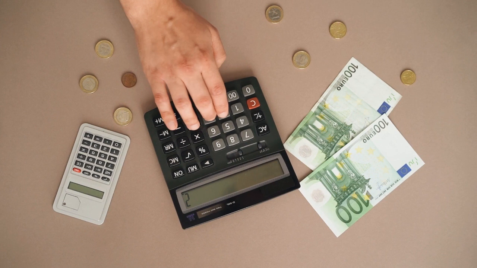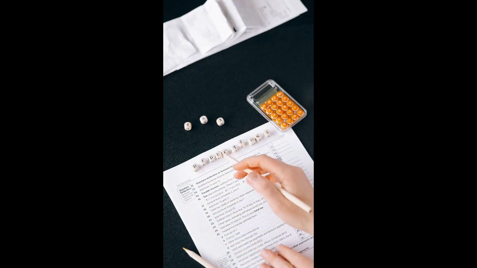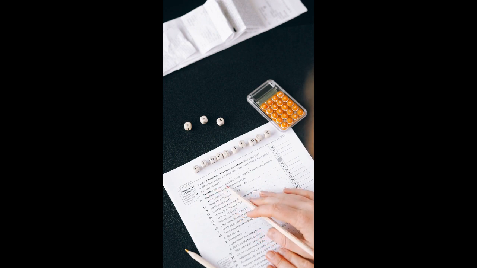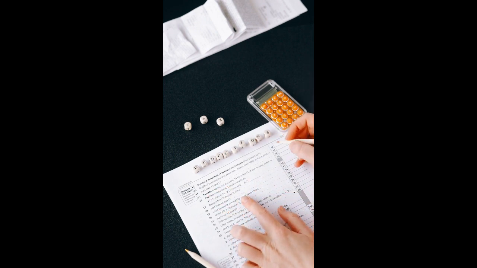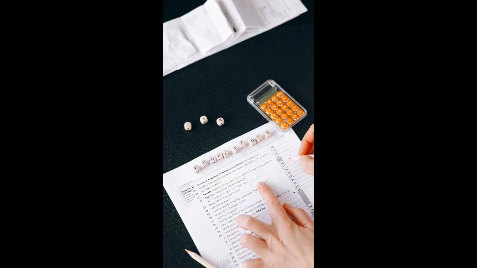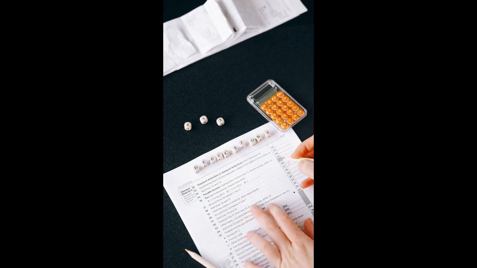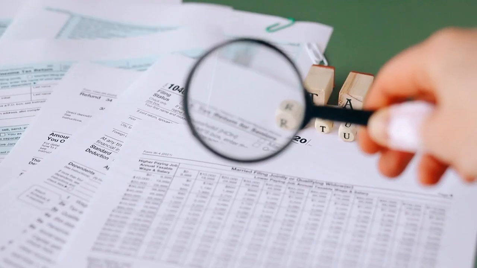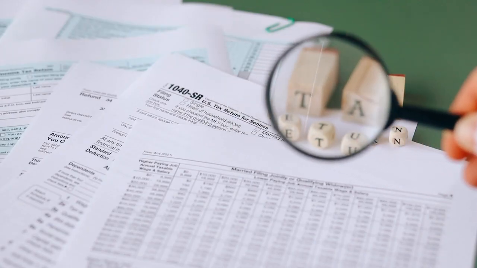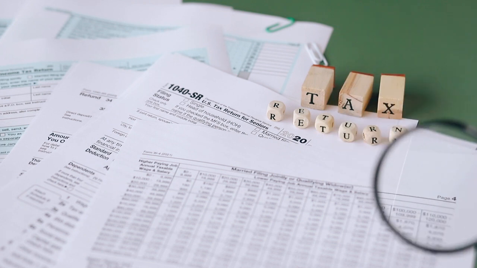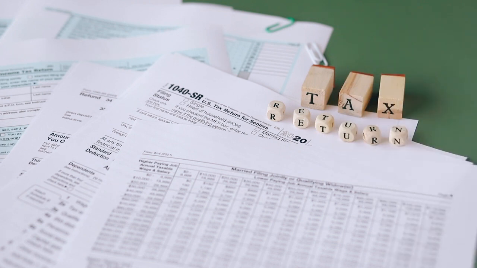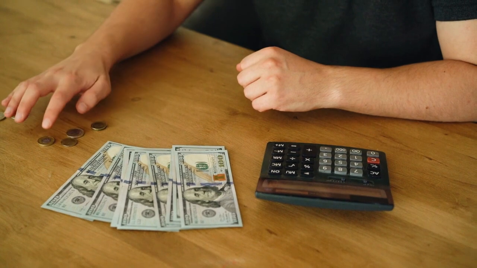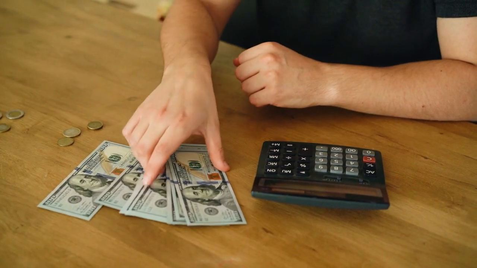Profitability ratios. Gross profitability ratio. Formula: gross profit to net sales, x 100. Example: a company with gross profit of $500,000 and sales of $1 million has a gross margin of 50%. Net profit margin. Formula: net profit to net sales, x 100. Example: if a business generates a net profit of $200,000 on revenues of $800,000, the net profit margin would be 25%.